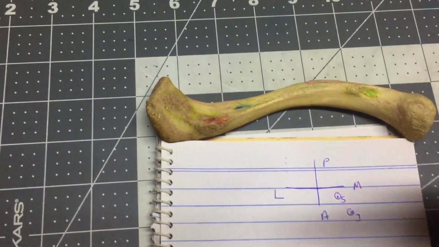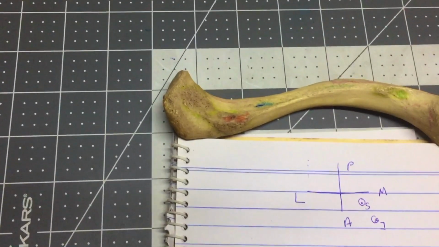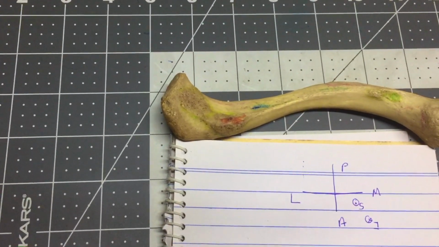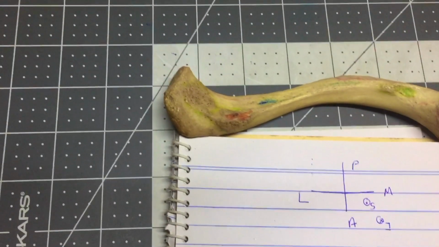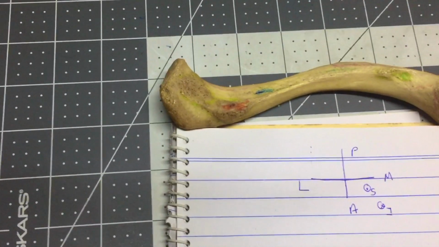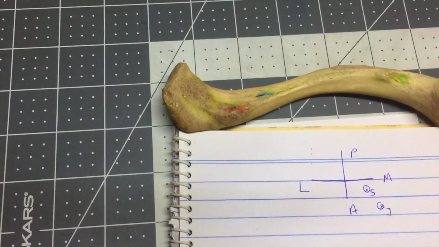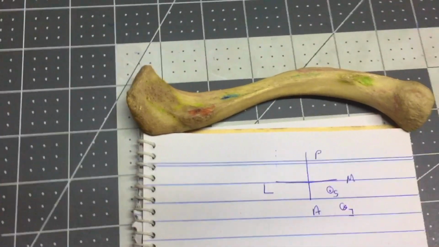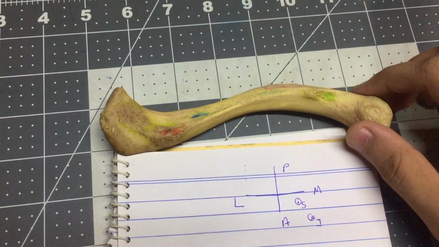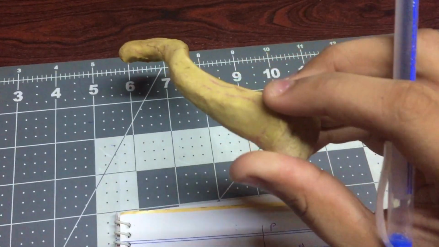The trapezoid ridge and the conoid tubercle together connect with the coracoid process of the scapula, forming the coracoclavicular ligament. It's a via ligamentous joint. It's a key joint. It's important for transmission of weight from the appendicular skeleton to the axial. I should have mentioned this earlier, but this is actually the right clavicle, as you can see.